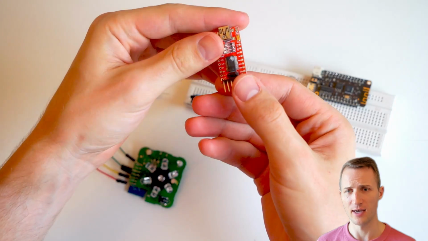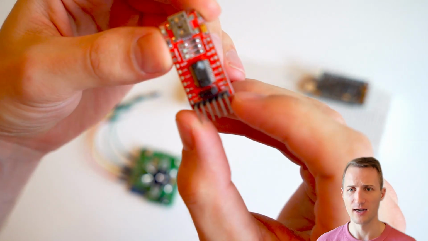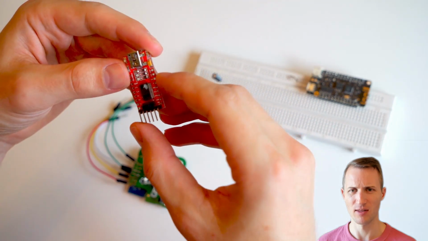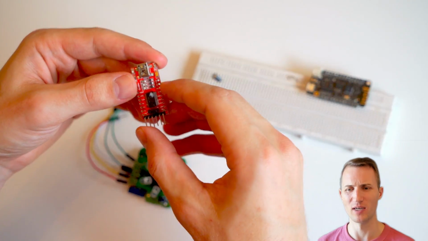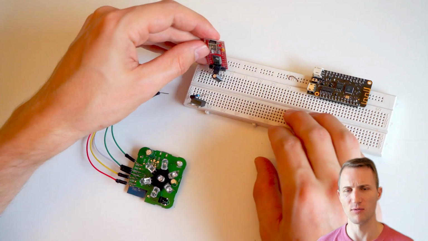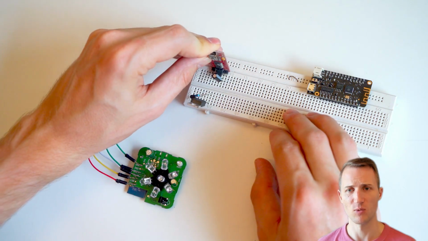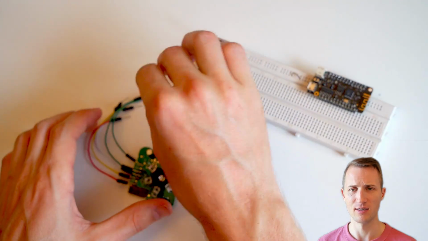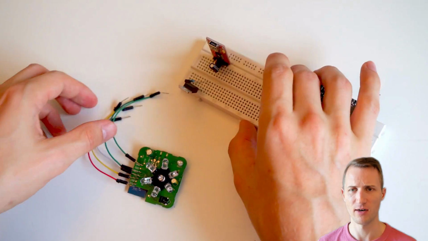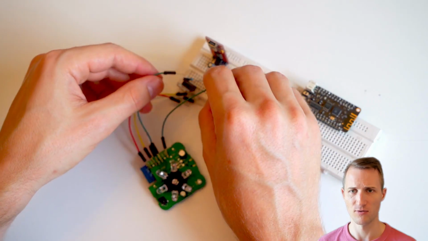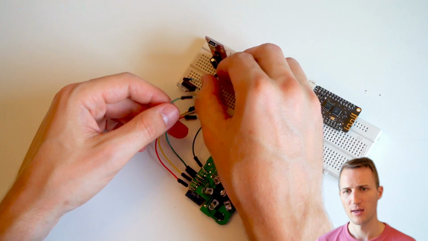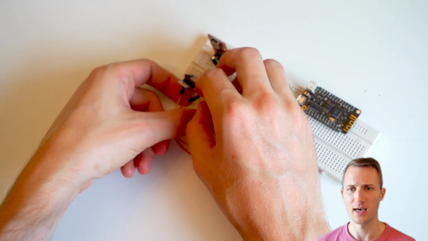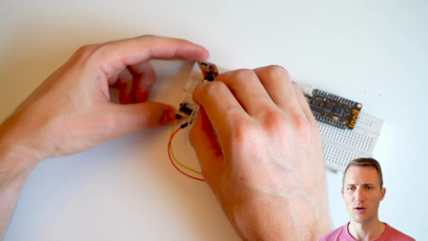This is an FTDI chip. I think it's got a CH something chip on there. You need to make sure you've got the right USB driver so that your computer can recognize that. That's a Google search away. Find whatever the chip is, the number is on that black chip on the front, and just do a Google search for the driver for that. In this case, I'm plugging in each of the pins as indicated on the blog page.